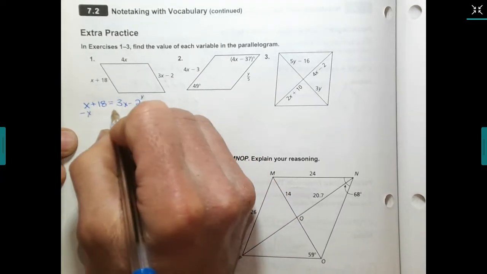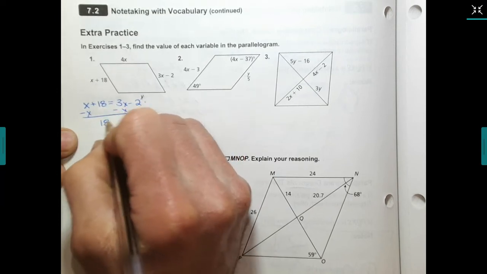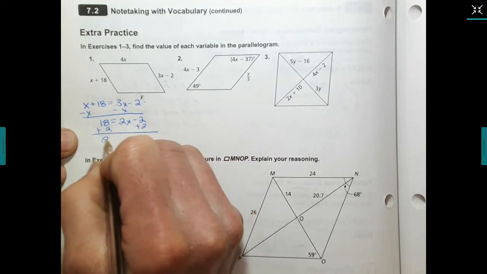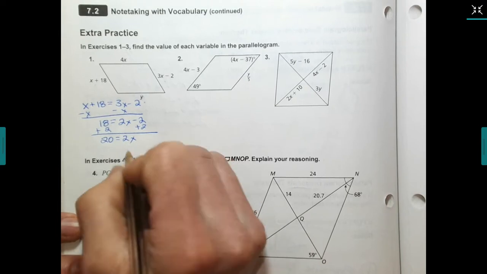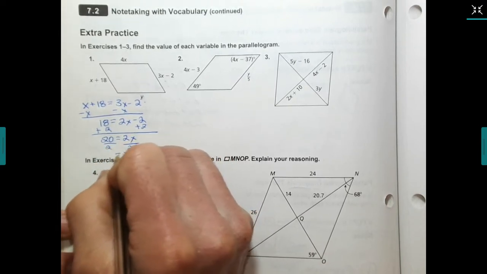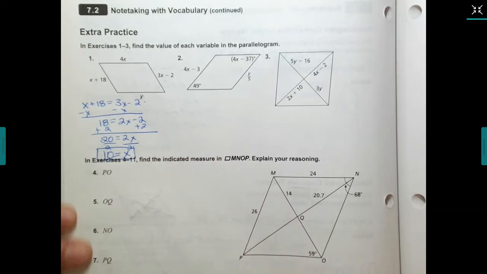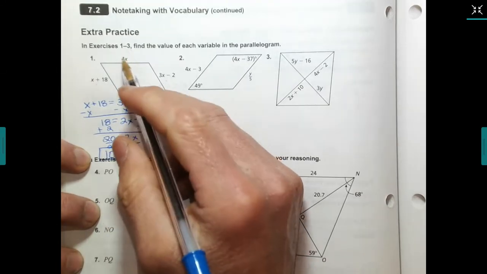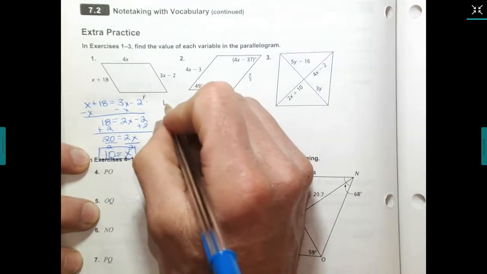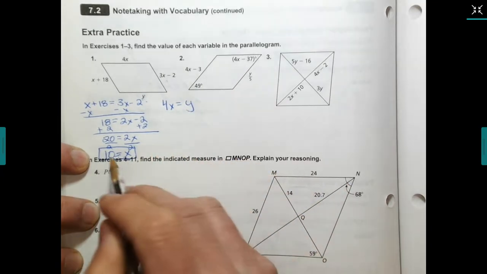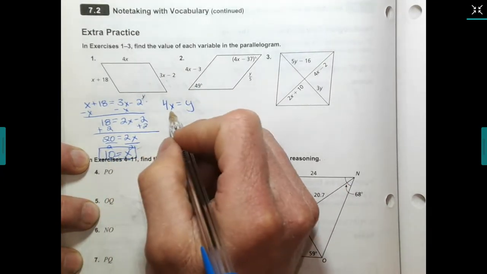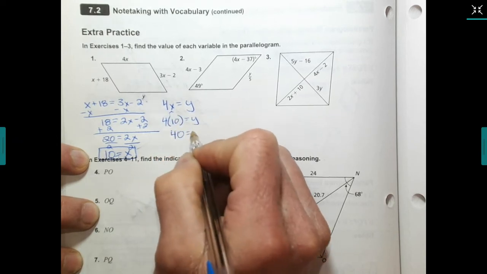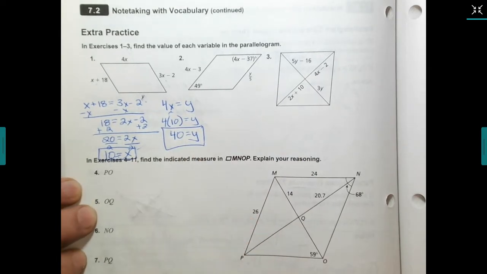So that's minus x. So I have 18 equals 2x minus 2. I'll add 2 to both sides and I'll get 20 equals 2x. Divide by 2, I get x equals 10. So find the value of each variable. X equals 10. How do I find the rest? I plug it in to this one, which is 4x equals y. My x value is 10, so I plug the x value in there, and I get 4 times 10 equals y. 40 equals y. So there's my y, and there's my x. Okay.